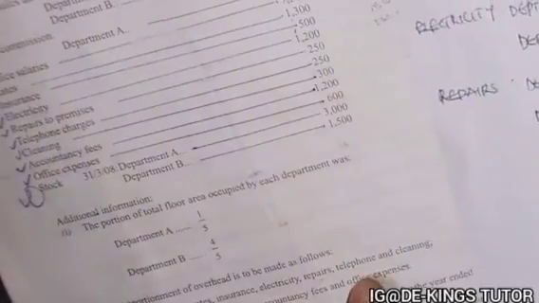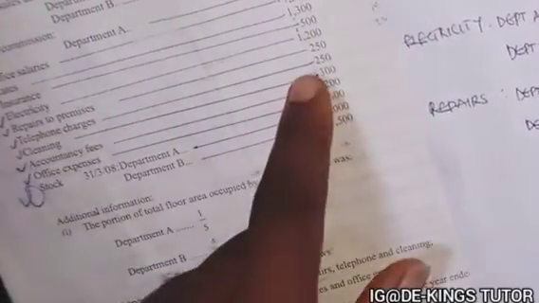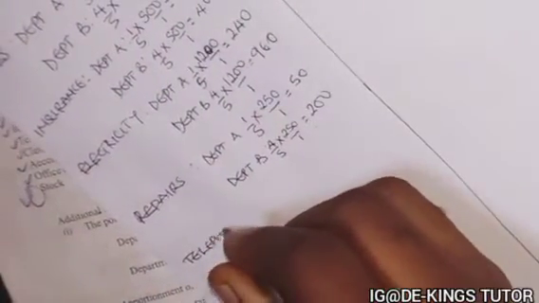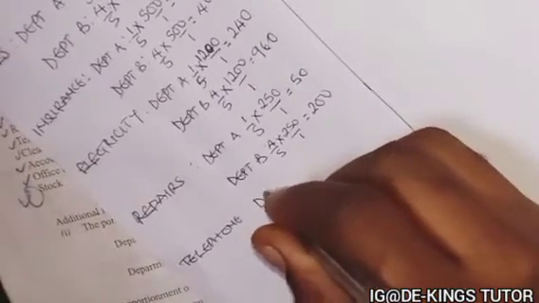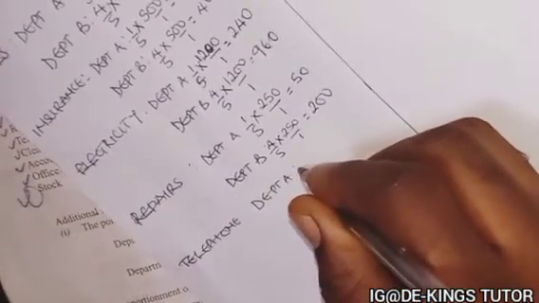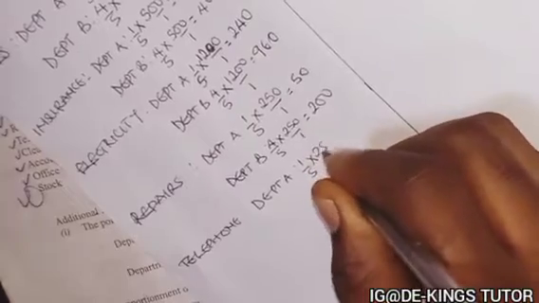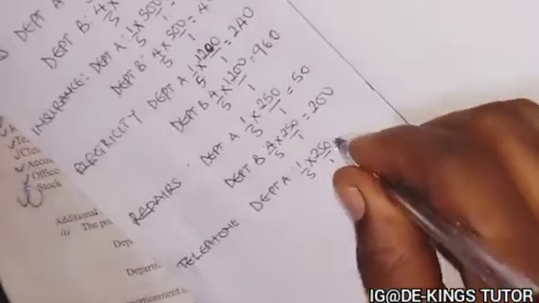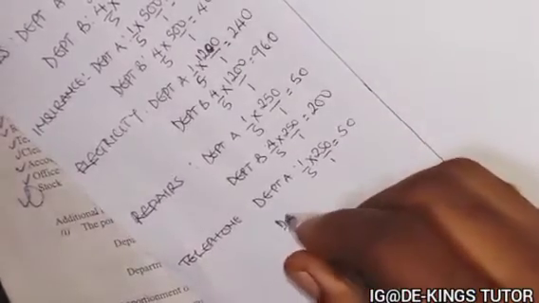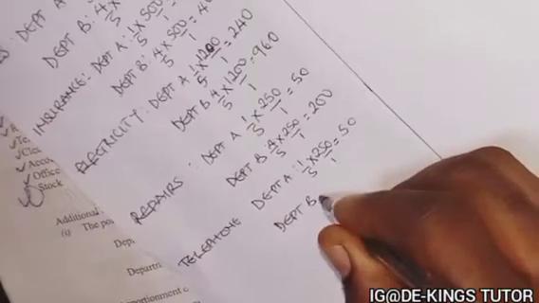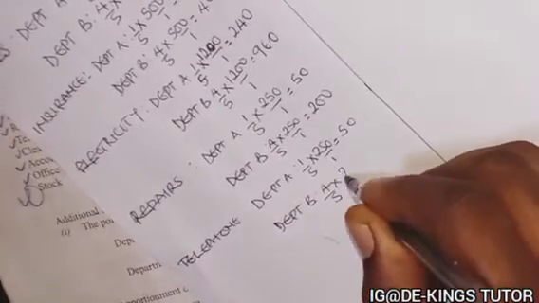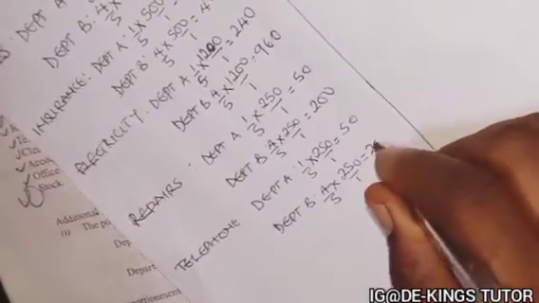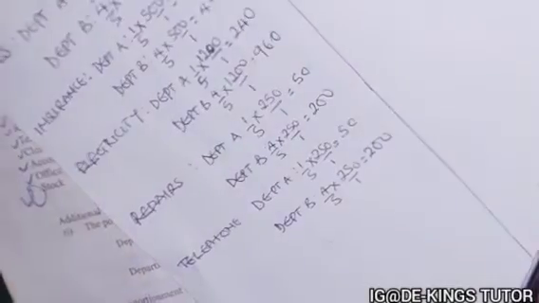And the next one is telephone, and the telephone total is also 250. So we'll have telephone, we have department A, 1/5 times 250 over 1. Okay, so 1/5 times 250 over 1 will give us 50. And also department B will be 4/5 times 250 over 1. And 4/5 times 250 over 1 will give us 200. Okay, so that's for telephone.